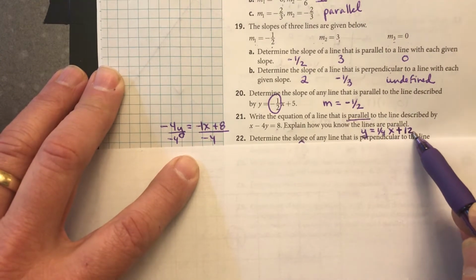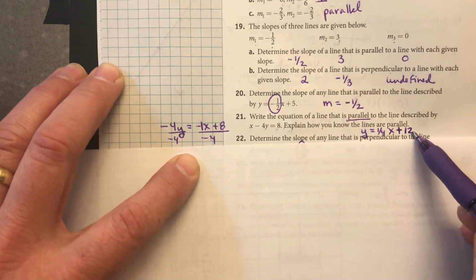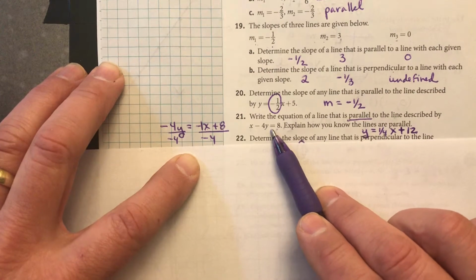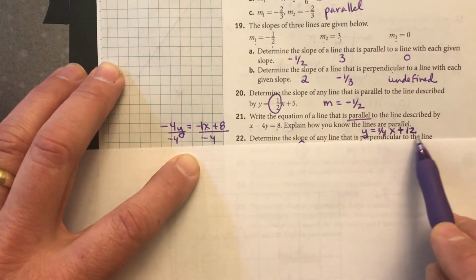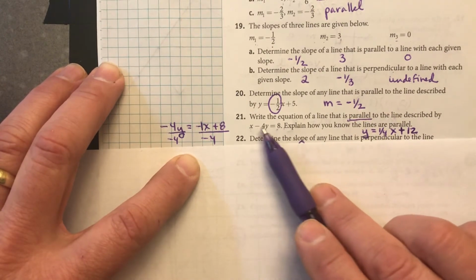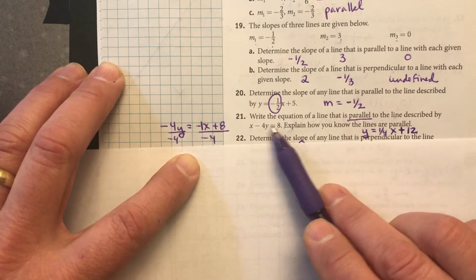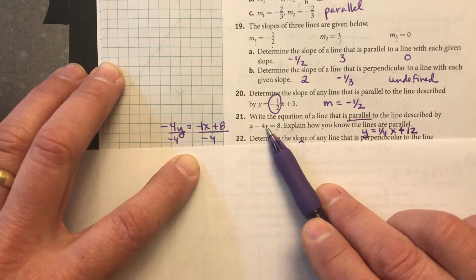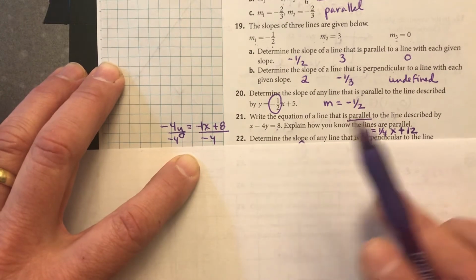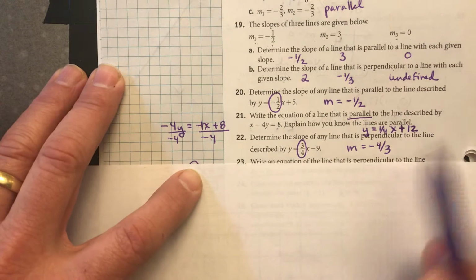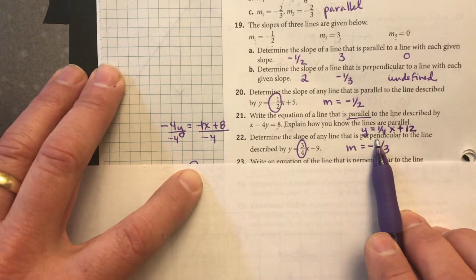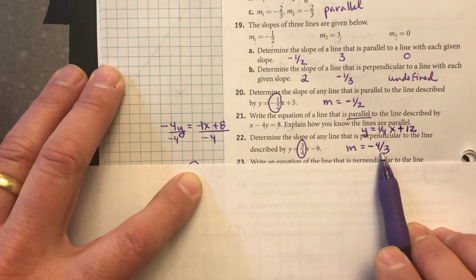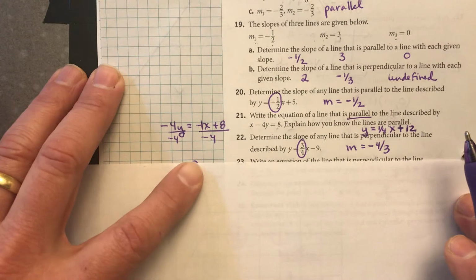And then I just chose an intercept of 12 because I want an intercept different from the intercept of this line. And 12 is not the y-intercept of this line. If we wanted to find the y-intercept here, we could let x equal 0, and then y would be negative 2. Now, in number 22, it says determine the slope of any line that is perpendicular. Since this line has a slope of 3/4, a perpendicular would have a slope of negative 4/3.